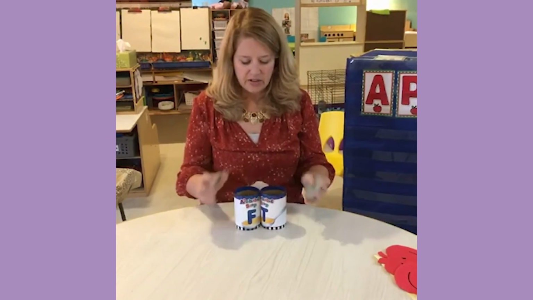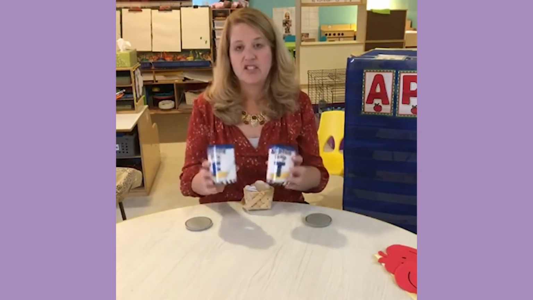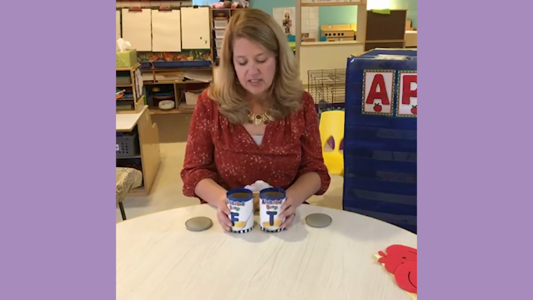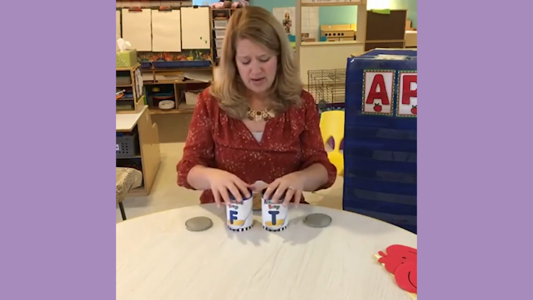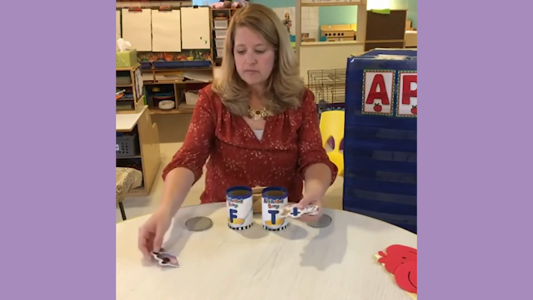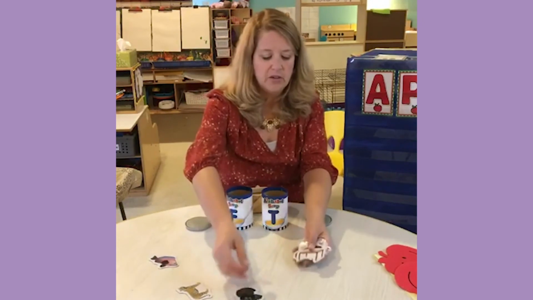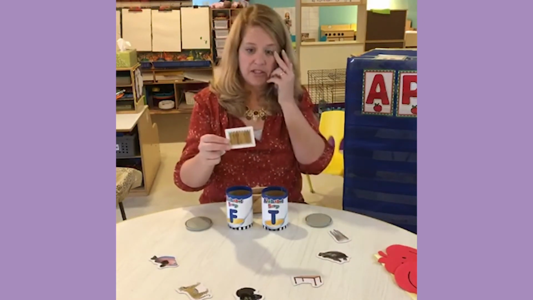We're studying letters, of course, and so far we've learned the letter T and the letter F. This is a little alphabet soup game from Learning Resources, but you could use your own, just even a T and an F down on the carpet. And I give every student a picture. I'll just pass them around. And so every student has a picture, and then they hold up their picture.